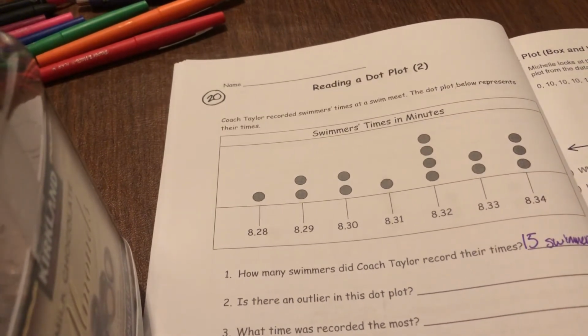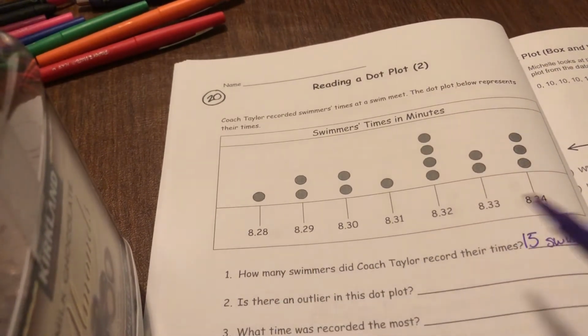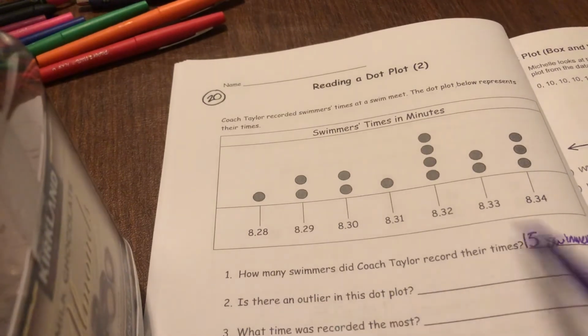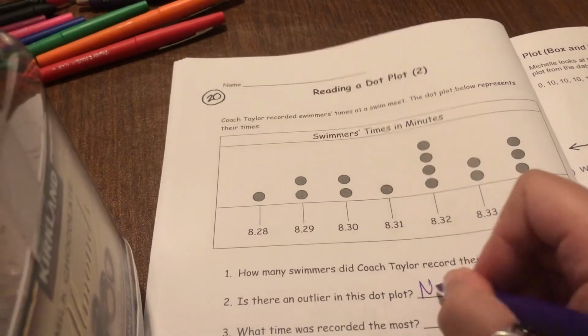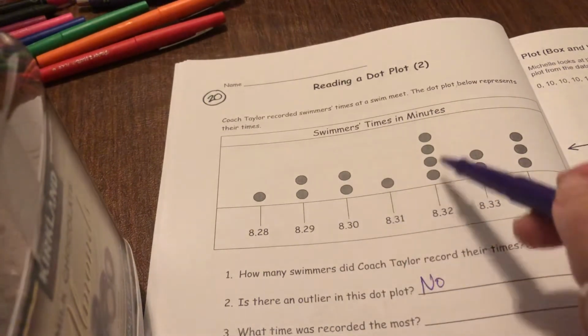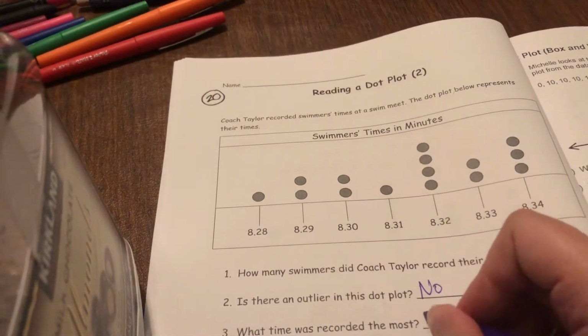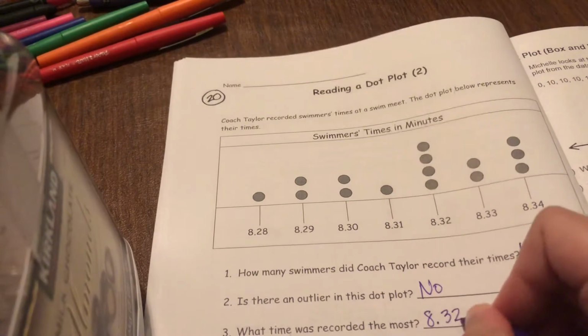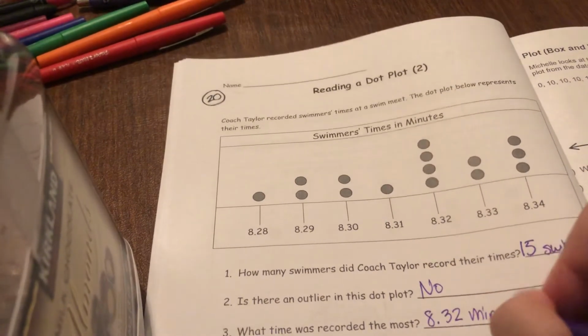Is there an outlier? Is there something that's way far off from all the others? No, they're all within 8 seconds. What time was recorded the most? So look at the highest peak. That's right here. 8.32 minutes.